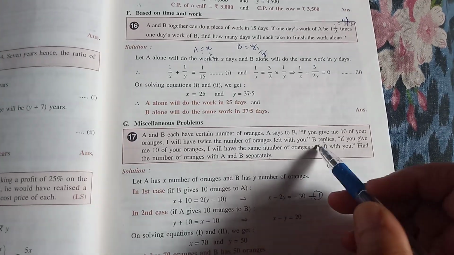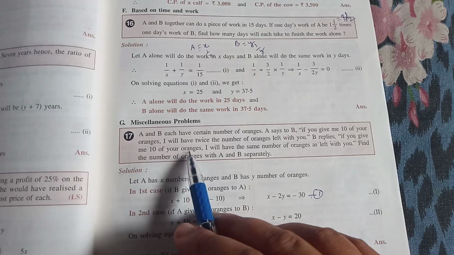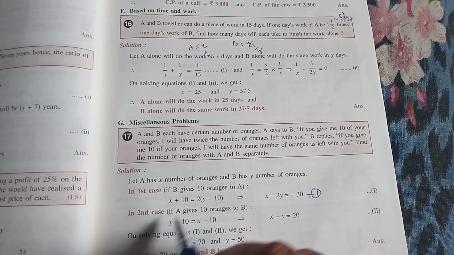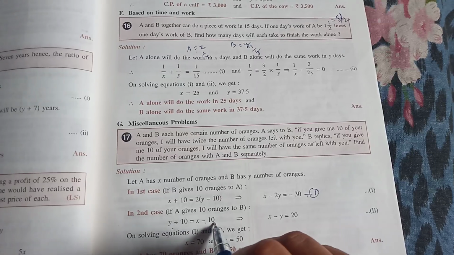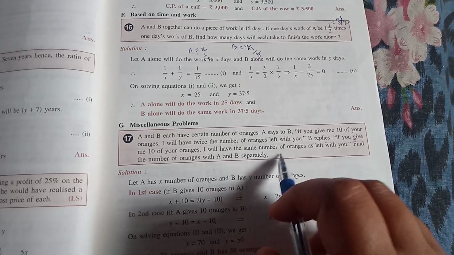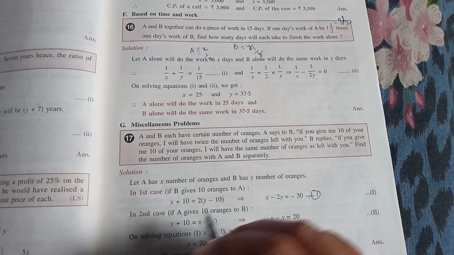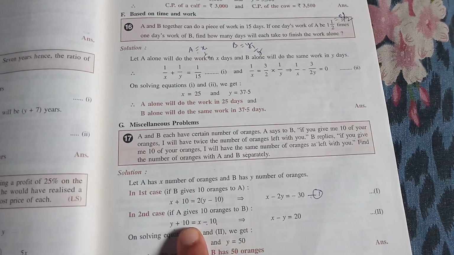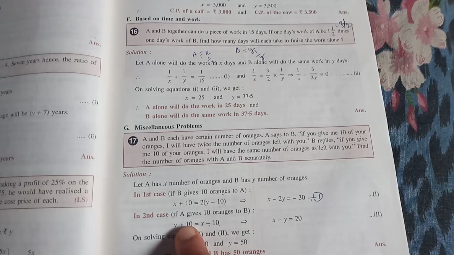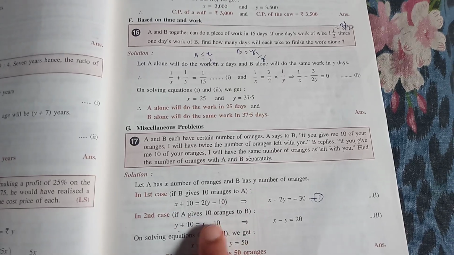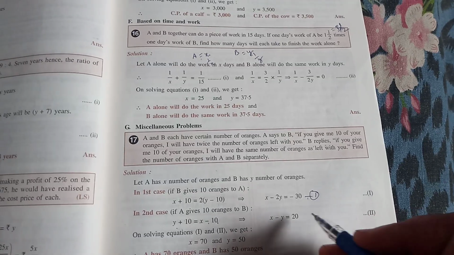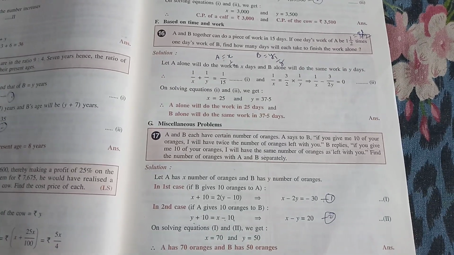Then B replies, if you give me 10 of your oranges, what will happen? B will have extra 10 and A will have minus 10. I will have the same number of oranges as left with you, so we will both have the same number of oranges. So Y plus 10 for B and X minus 10 for A, both will have the same. Here you will make the second equation, and on solving these two equations you will get the answer.